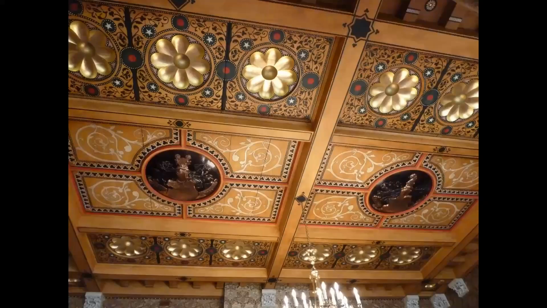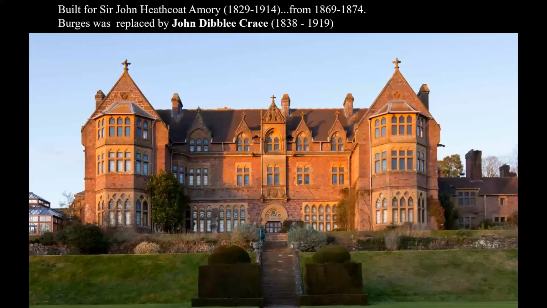However, not all Gothic castles or Gothic houses have been as lucky in terms of their survival as Castell Coch and Cardiff Castle, or for that matter, Mount Stuart. Here's the jelly mould ceiling, not in fact by Burges because he was kicked off the project, but by Crace and Sons. And we're looking at a ceiling in Knightshayes.